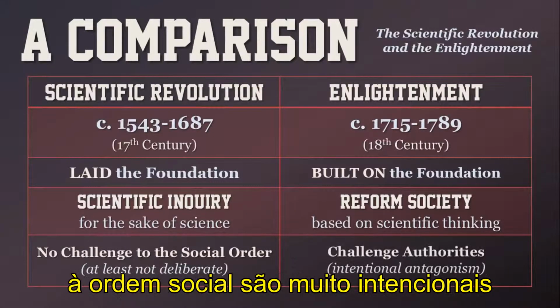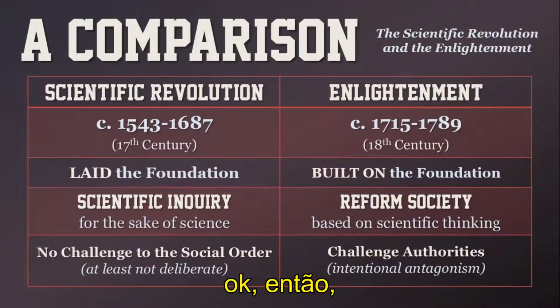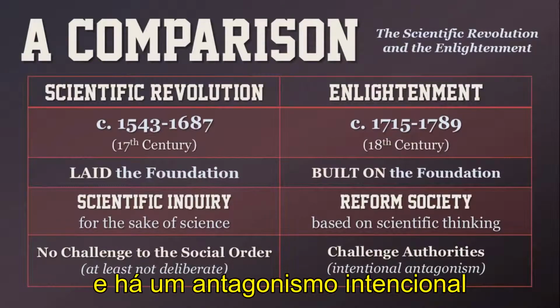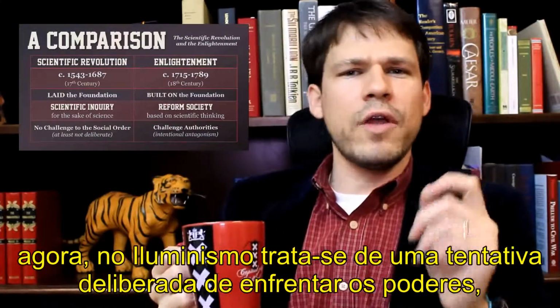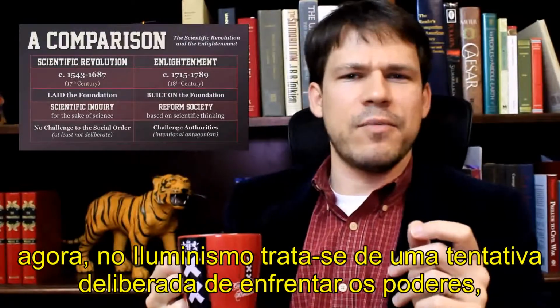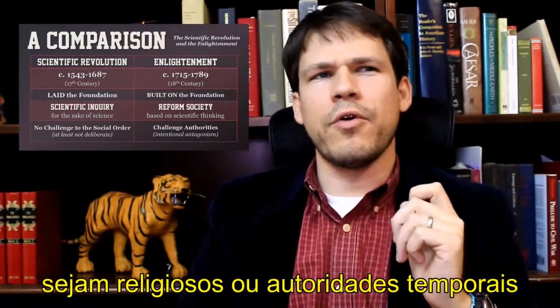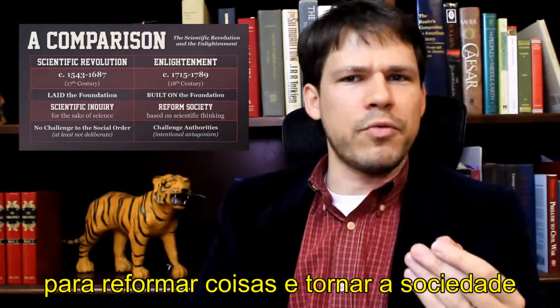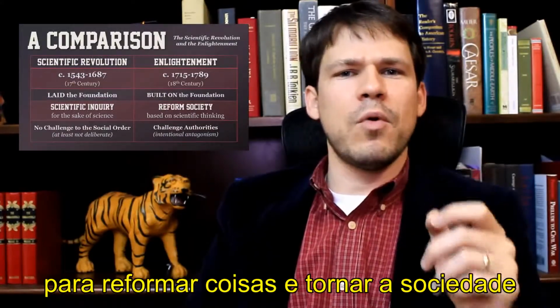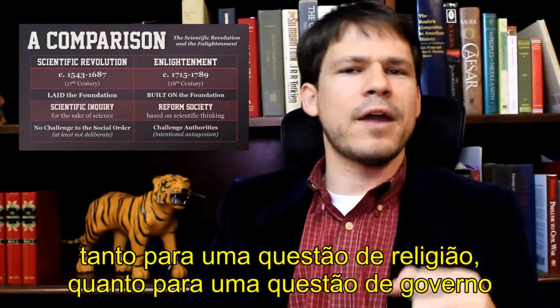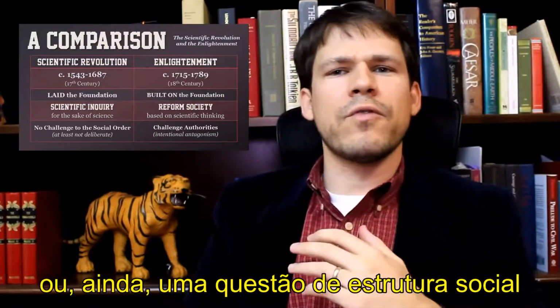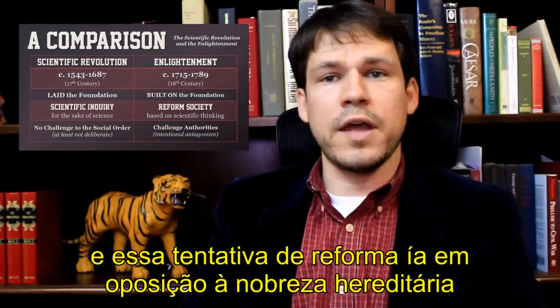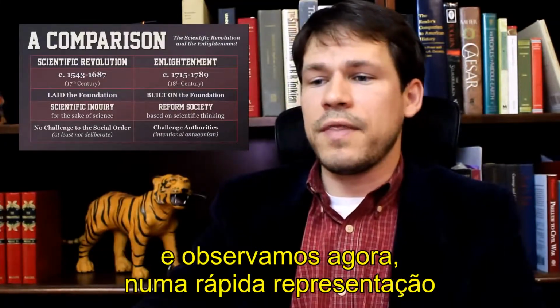Whereas in the Enlightenment, the challenges to the social order are very intentional, okay? So they're challenging authorities, and there is intentional antagonism here, that there is a deliberate attempt to antagonize the powers that be, the religious and the temporal authorities, and to reform things and to make society more based on reason, whether that be matters of religion, whether that be matters of government, or whether that be matters of social structure and that sort of thing, in opposition to hereditary nobility and that sort of thing.